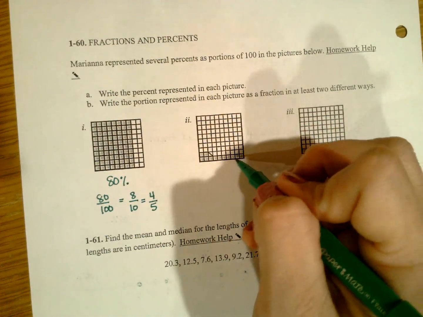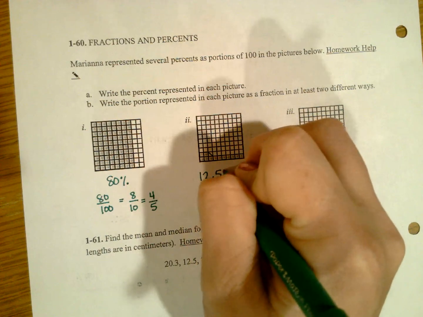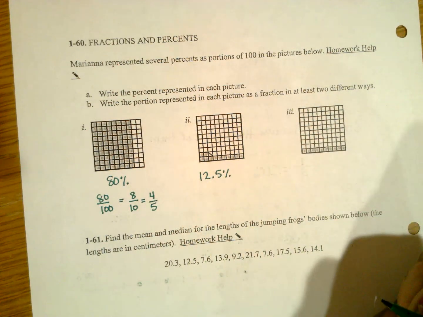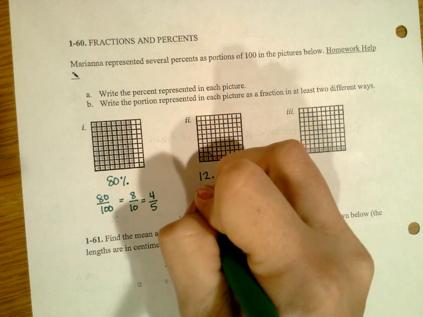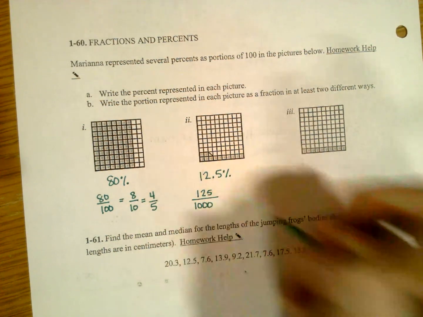Number 2, I have 10, 11, 12 and a half. So it's 12.5%. I could also write 125 thousandths.